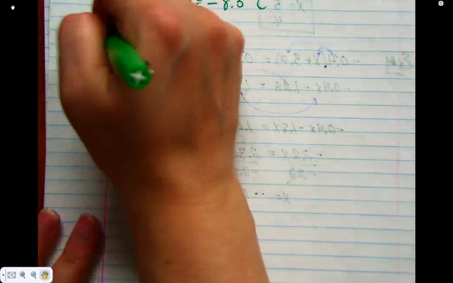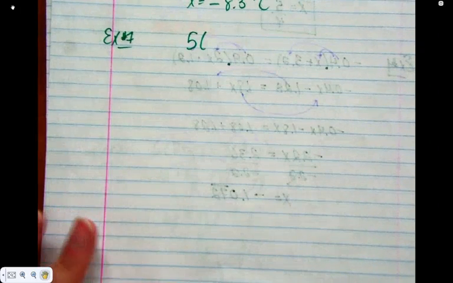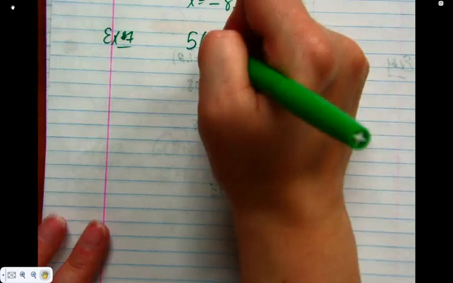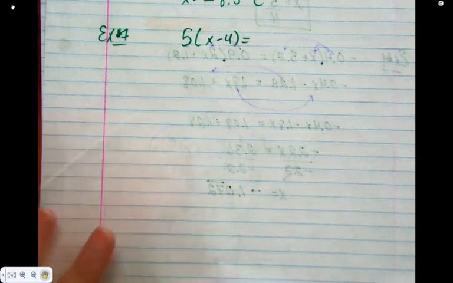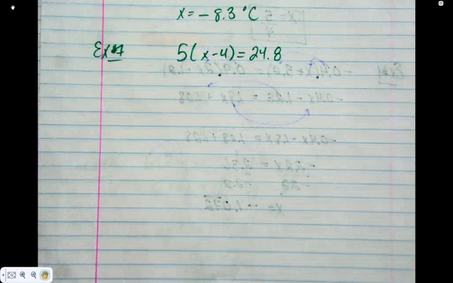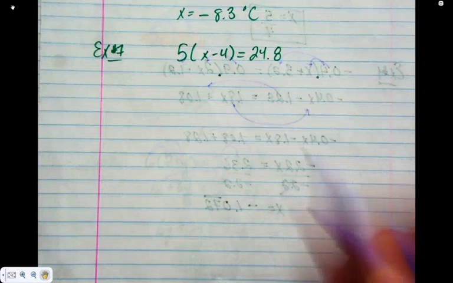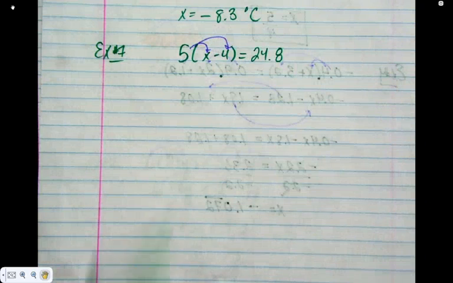So how many sides do we have? 5. So 5 times x minus 4 has to equal 24.8. Step number 1, get rid of the brackets. 5 times x, 5x.